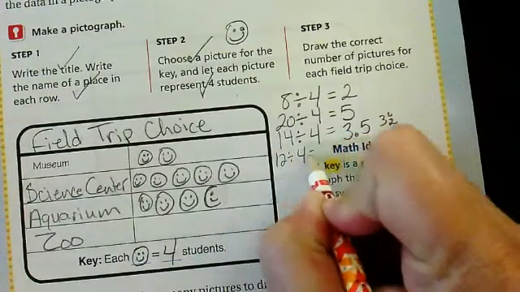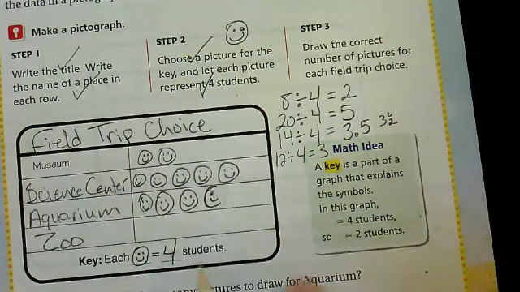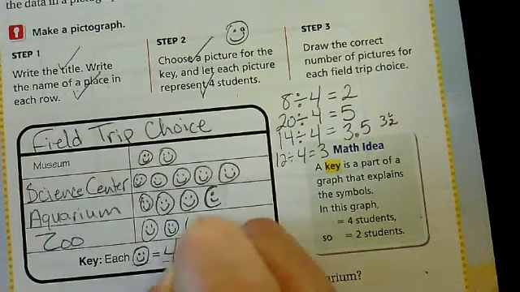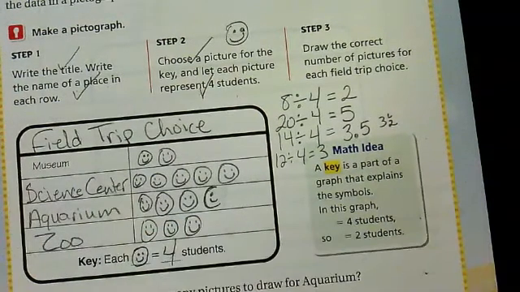And then our last one is the zoo at 12. 12 divided by 4 equals 3. So I need 3 smiley faces. All right, I have built a pictograph where each smiley face equals 4 students.